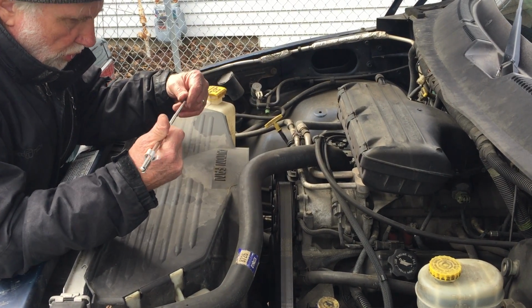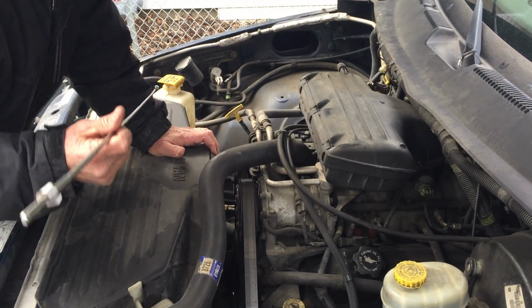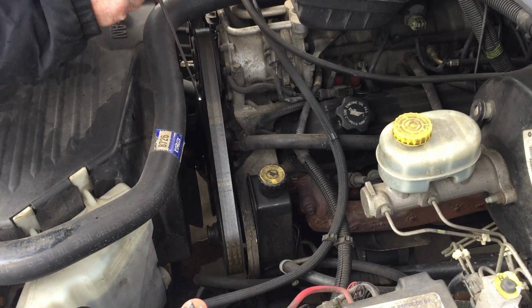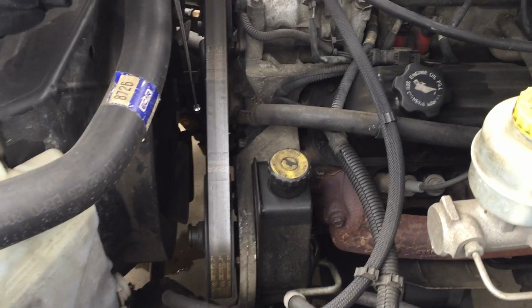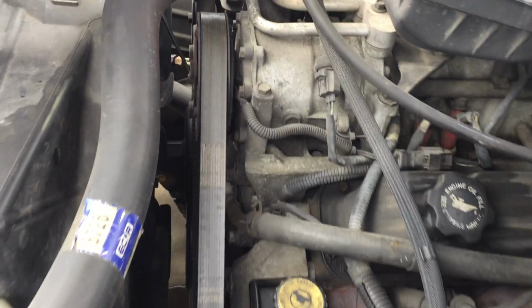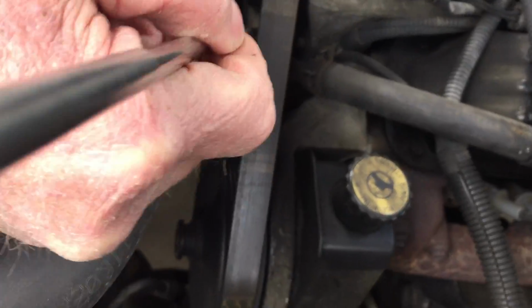In addition to those components, some cars have the water pump running right on this same serpentine belt, and this one does. As a matter of fact, the water pump is right here. Let me see if you can see this one. It's right down here. Right there is the water pump.